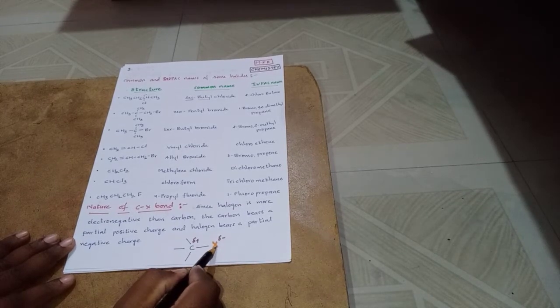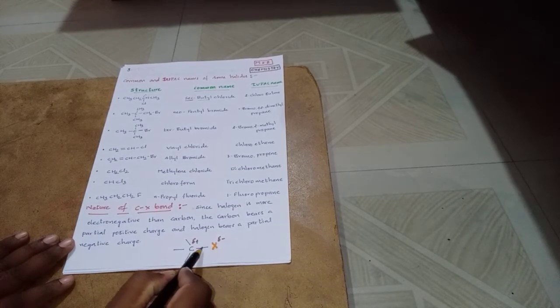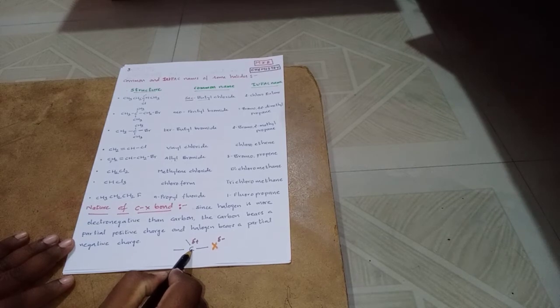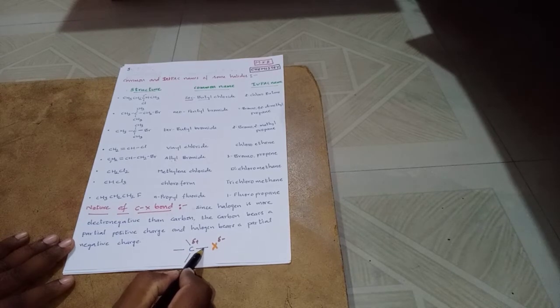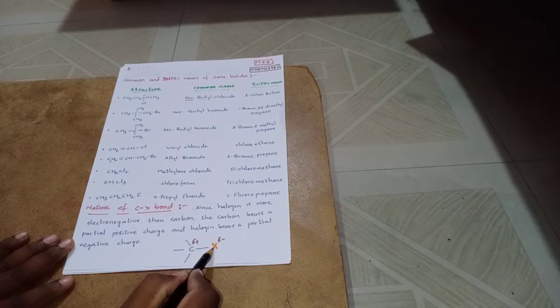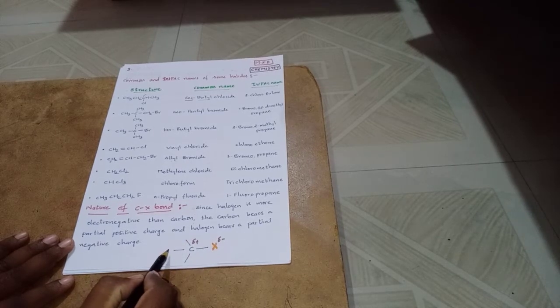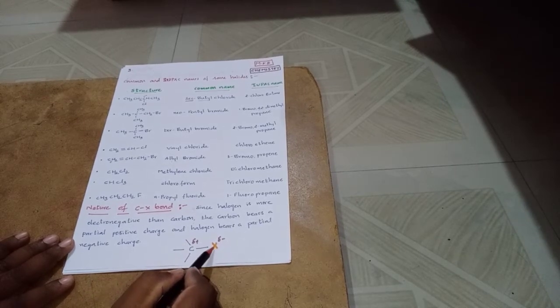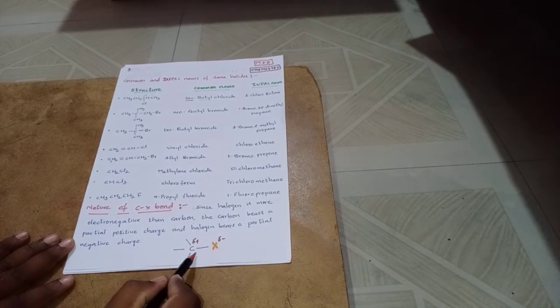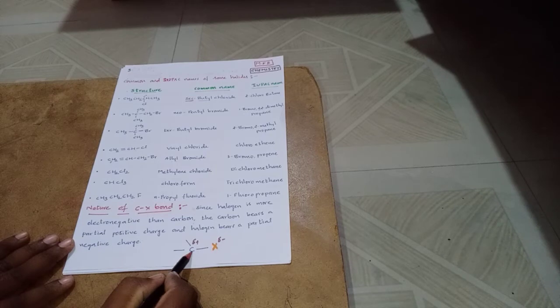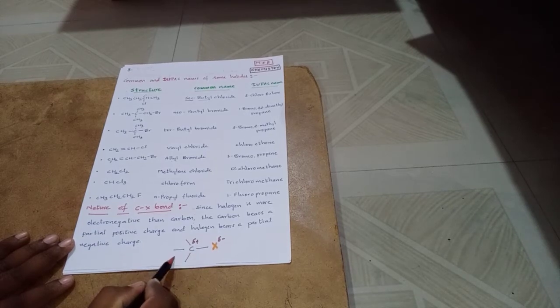We know that a halogen is more electronegative than carbon, so the bonded pair of electrons always tends to move towards the halogen atom, and hence the halogen gets a partial negative charge and carbon gets a partial positive charge.